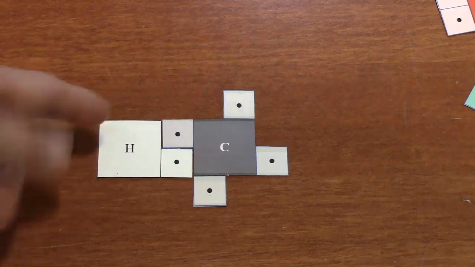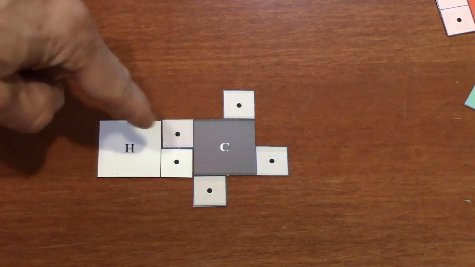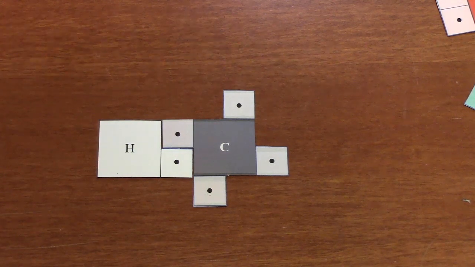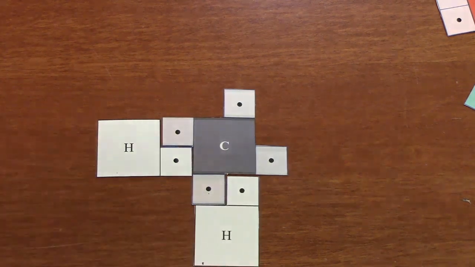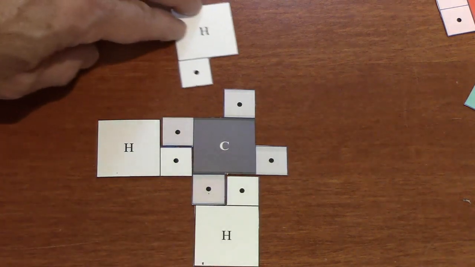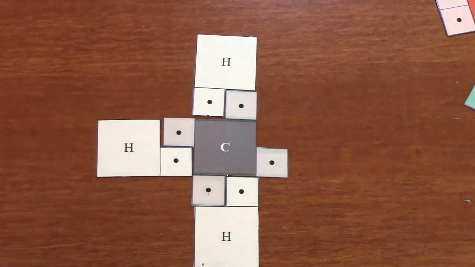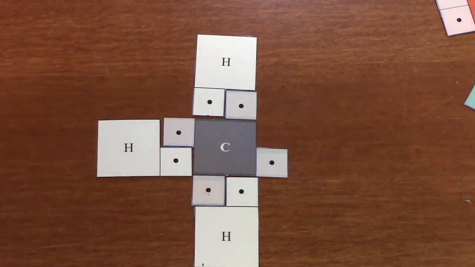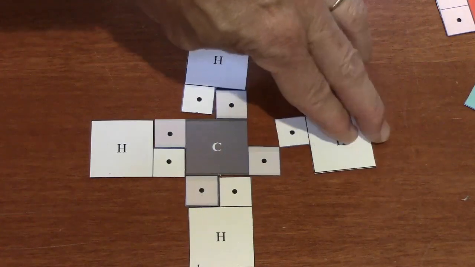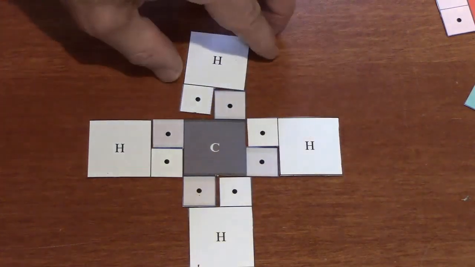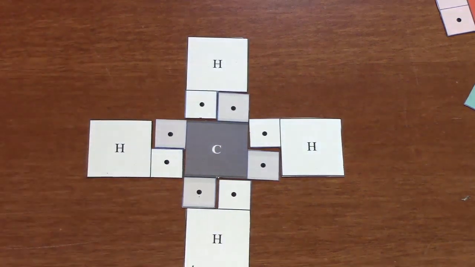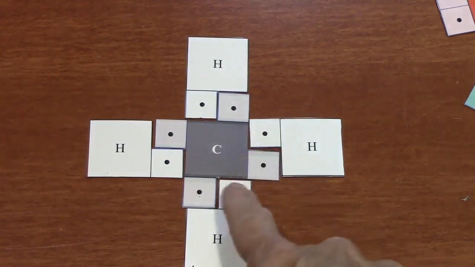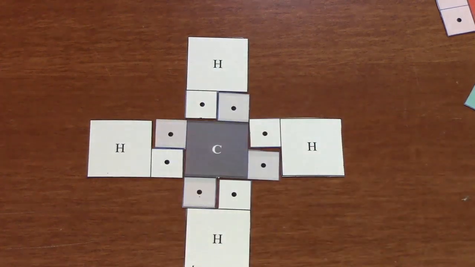So this is a bond, but it's not a molecule yet. I need to fill all the bonding spots before I can call it a molecule. So that's 3 bonds, but not yet finished. I would need a 4th bond over here. And now I have a molecule. Carbon bonded to 1, 2, 3, 4 hydrogens is a molecule.